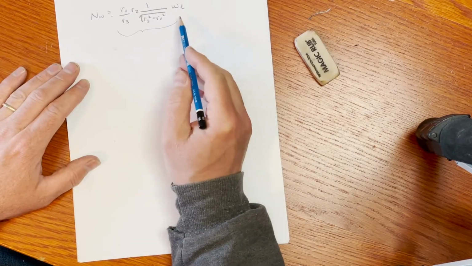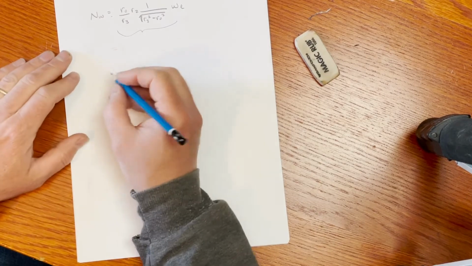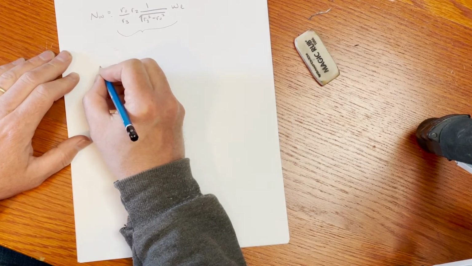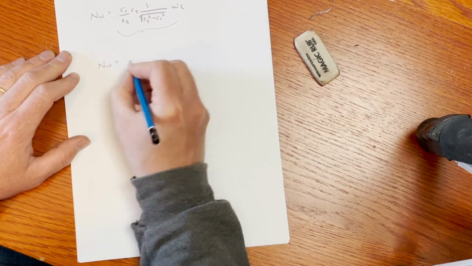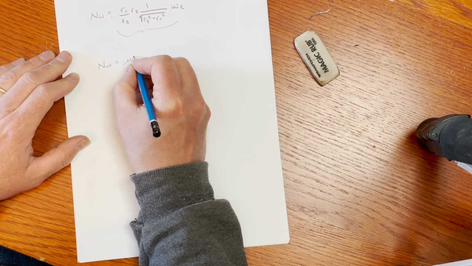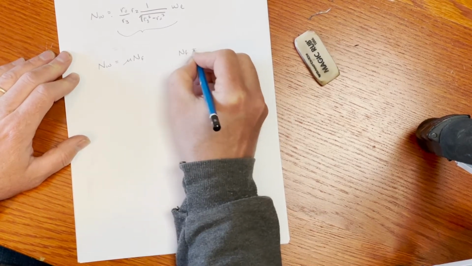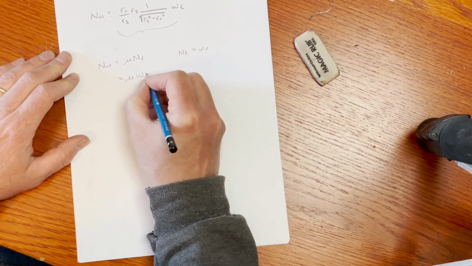I can go back to what I originally had, and we can figure out what the coefficient of friction is to make sure this thing doesn't slip. So I'm going to write down that this is what we got from our forces, that this is also equal to mu times N_F, but N_F was equal to the weight of the ladder, so this is mu W_L.